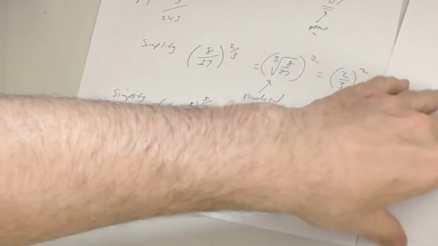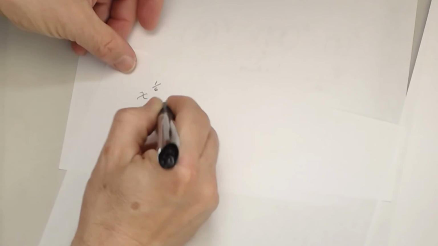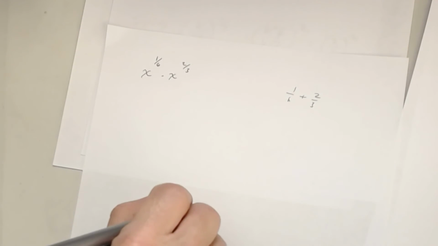All right, and what about this one? x to the 1/6 times x to the 2/3. You want to multiply that out. What rule are you going to use? Product rule. You multiply like bases, right? When you multiply like bases, you add the exponents. So we just have to figure out what 1/6 plus 2/3 is. Use your calculator for that one, but I'm going to remind you how to find this. But let's use a calculator for right now.